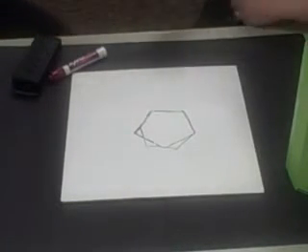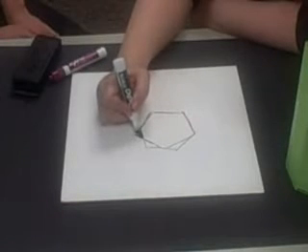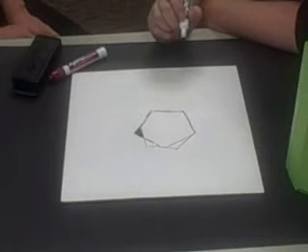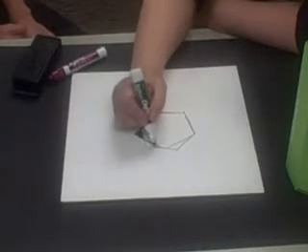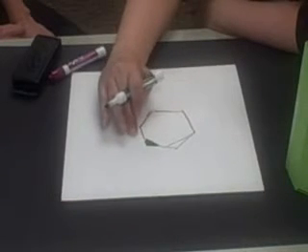So then I'm trying to get the pentagon into the hexagon, so this is overlapping here. So where are we going to put it? Right here. And then I can take this off.